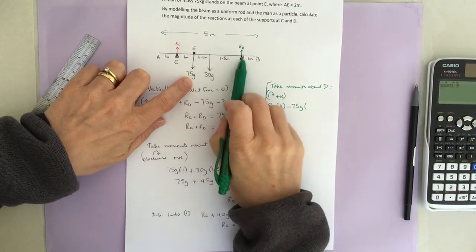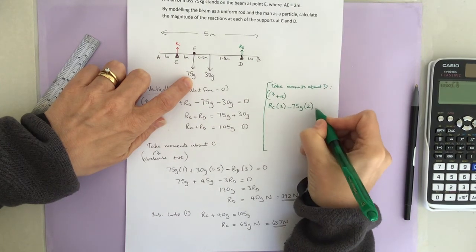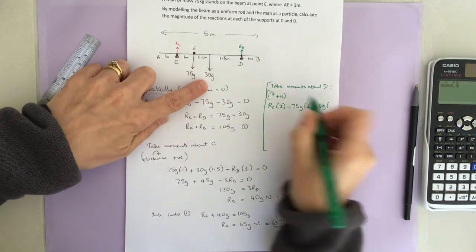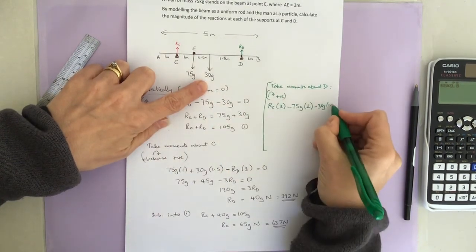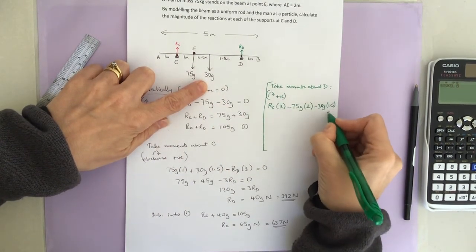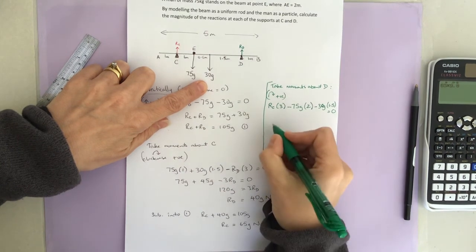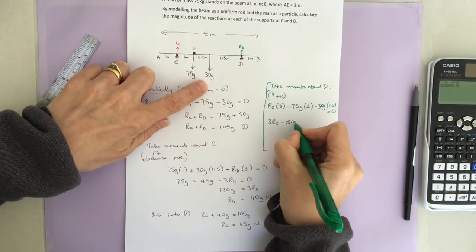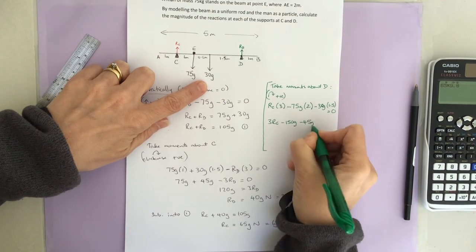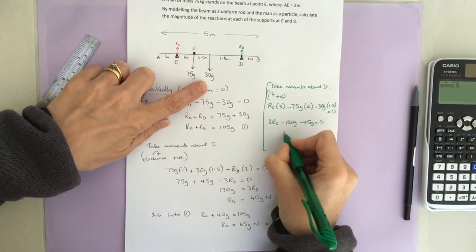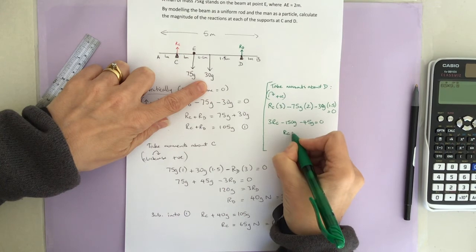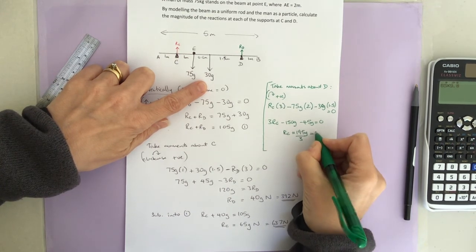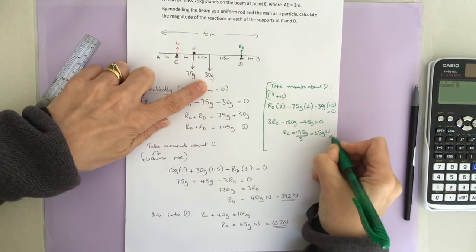The distance to D of that one is 2, minus my 30g, and the distance is 1.5. I've run out of paper a little bit, but that's equal to 0. And then sorting this out, 3RC minus 150g minus 45g is 0. So that's going to be 195g over 3, which is 65g. So that definitely does work.